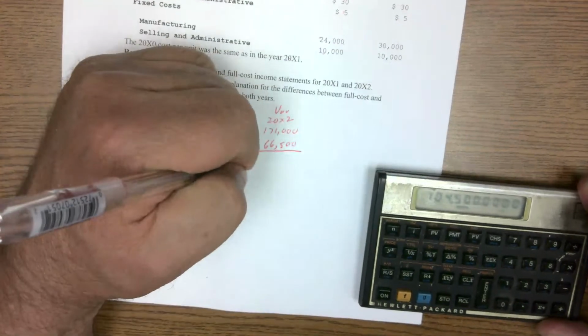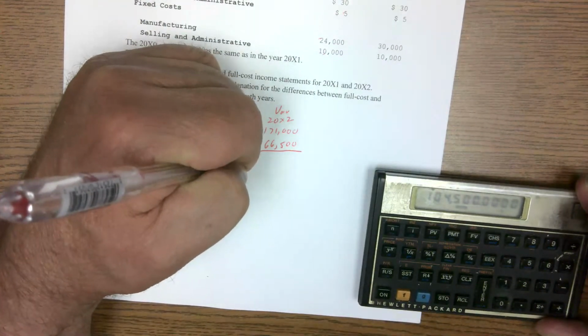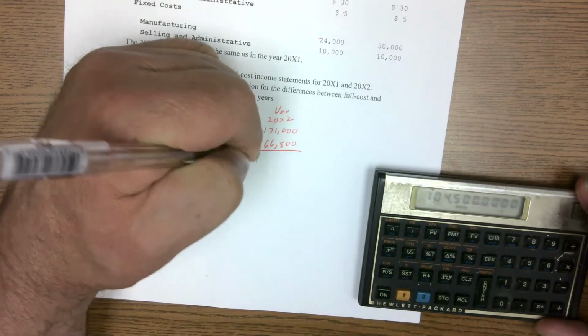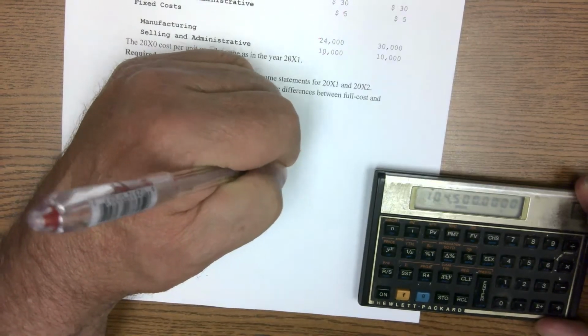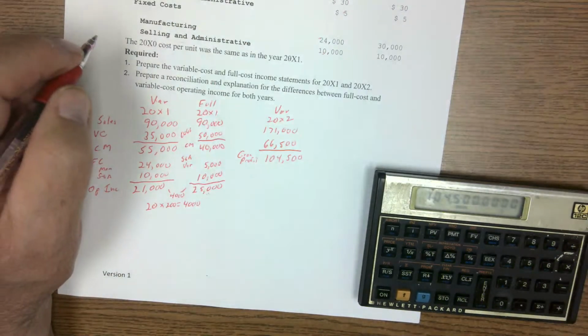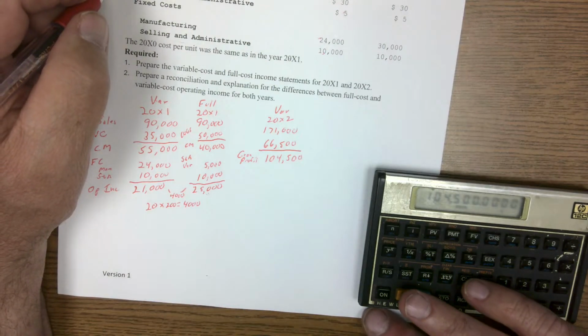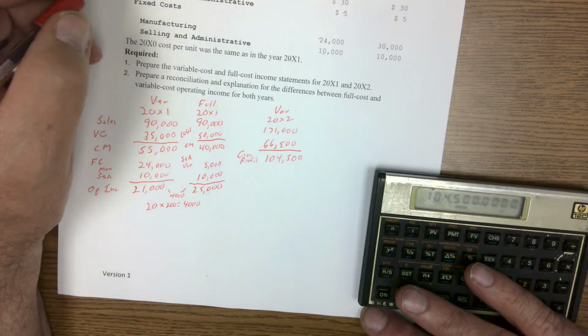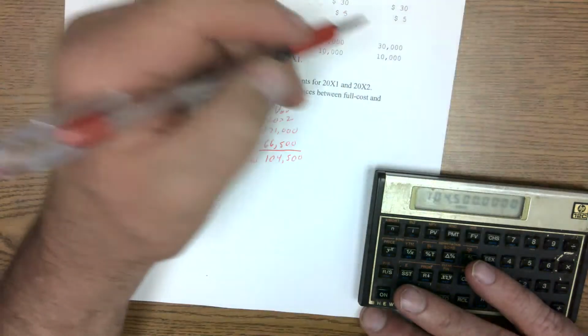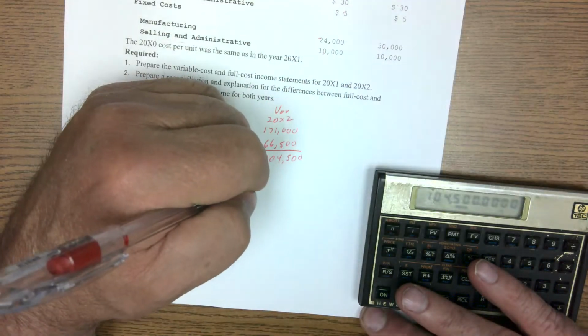Subtract that off, and our contribution margin is 104,500. We now subtract off our fixed costs. So the manufacturing this year was 30,000.